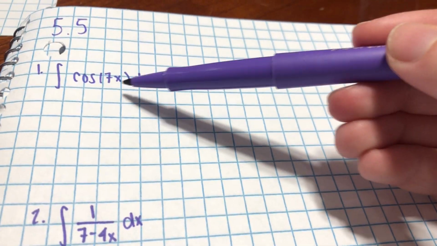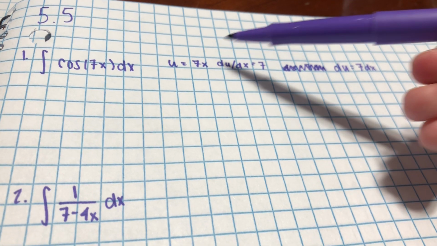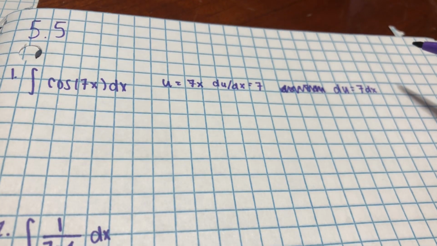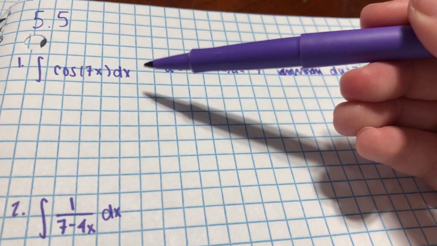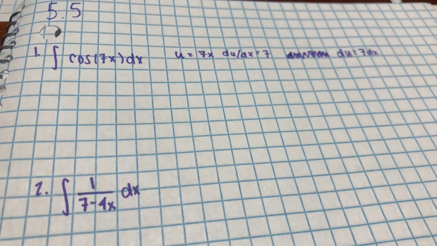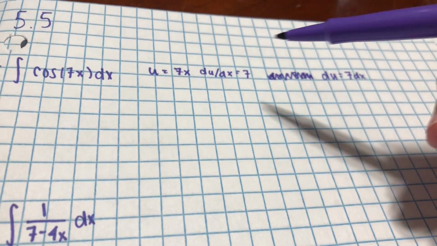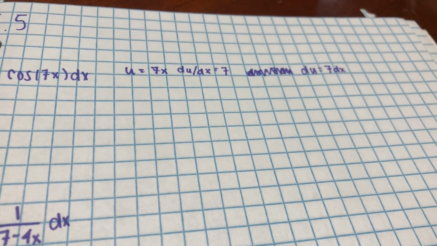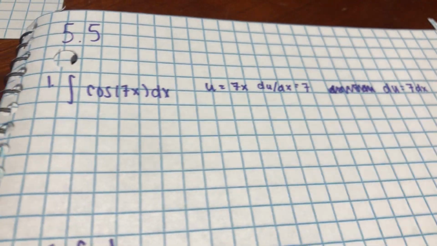So 7x is our function inside of a function. We say that's u, so u equals 7x. And then we find the derivative of it, which is 7. We don't want dx remaining in our integral because we're using the variable u, and so dx and u don't match. So we have to substitute for du. We rearrange this equation, so du over dx equals 7. That gives us du equals 7 dx.